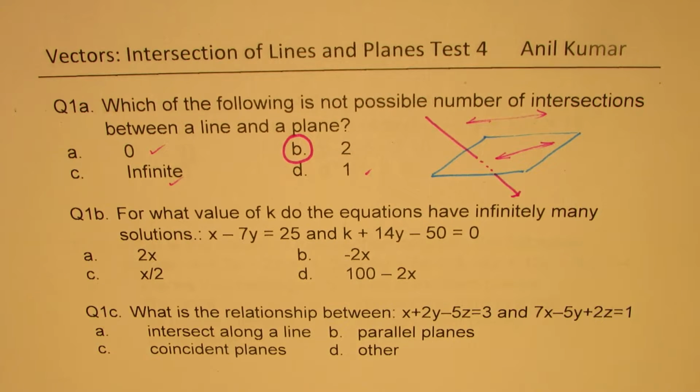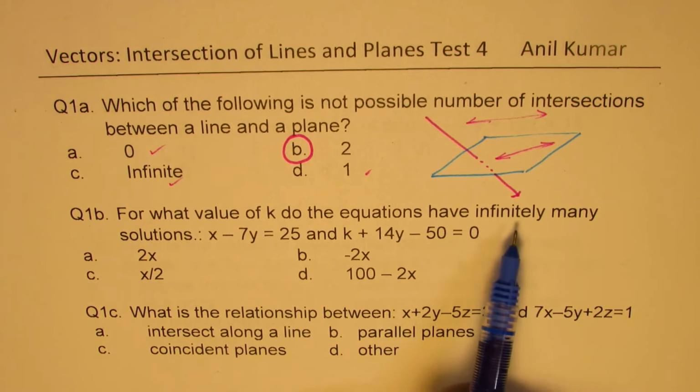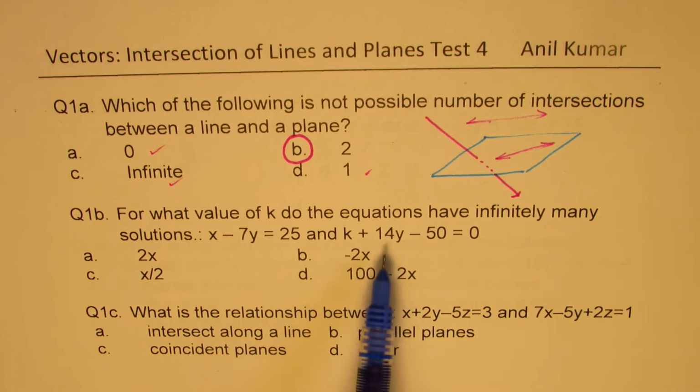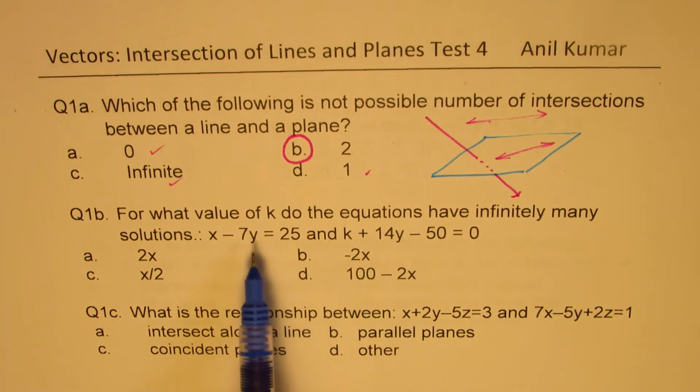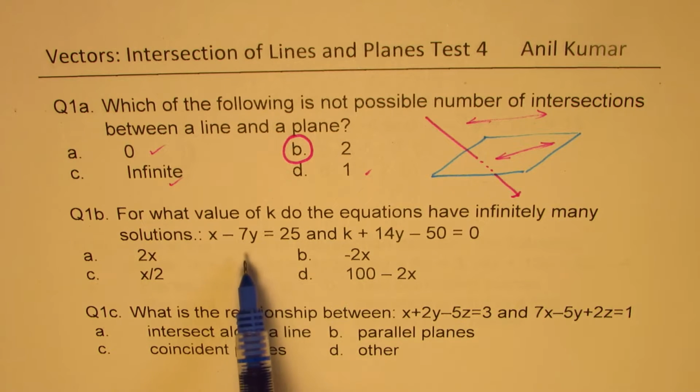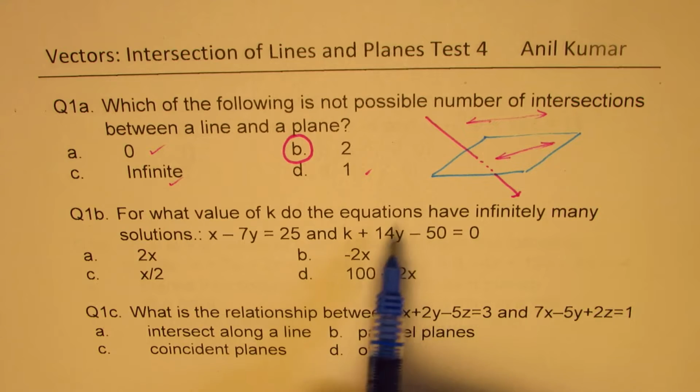1b. For what value of k do the equations have infinitely many solutions? We are given 2 different equations. A solution really means a point which will satisfy both equations, right? So in this, what we could do is isolate y and substitute in the other one, right? So that's what we could do.